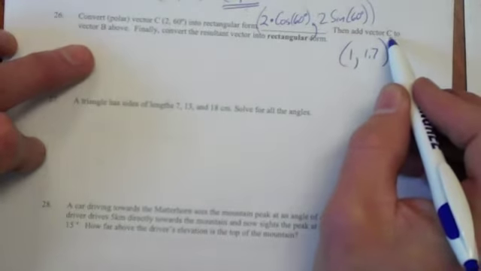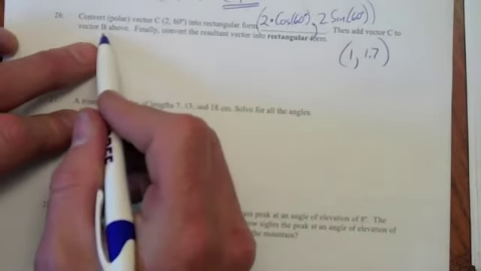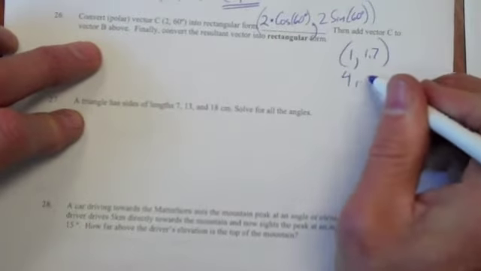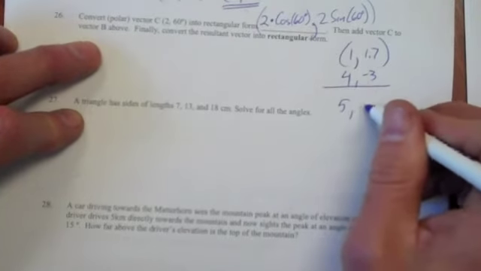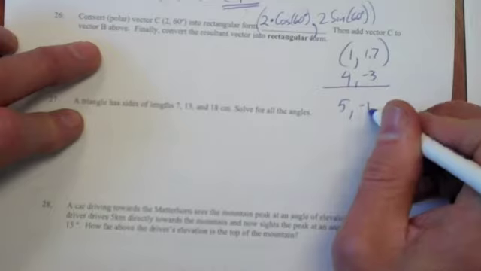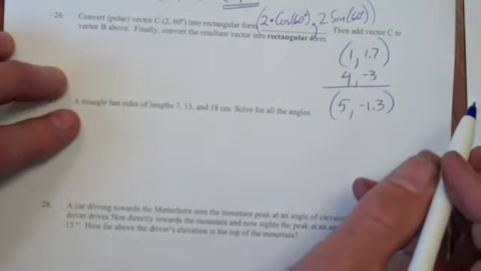Then add vector C to vector B above. That's 4 comma negative 3. If I add that, I get 5 comma negative 1.3, and convert the resultant into rectangular form.